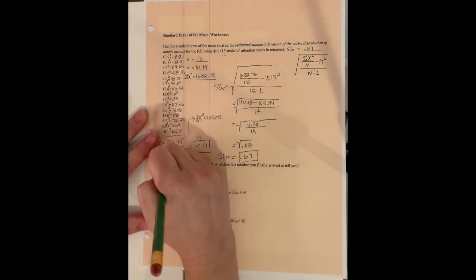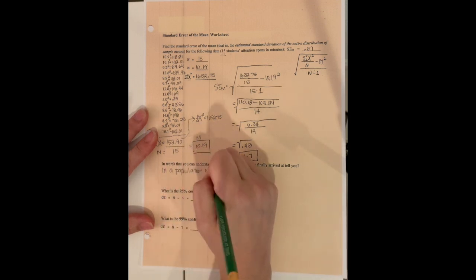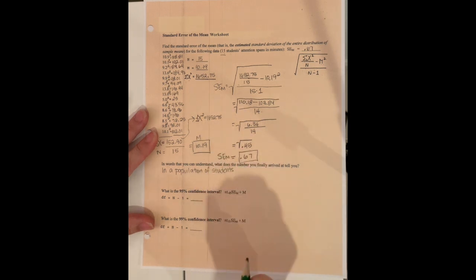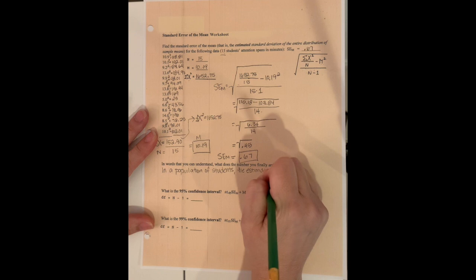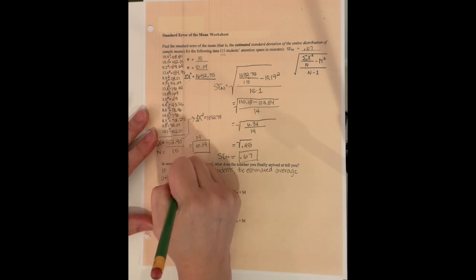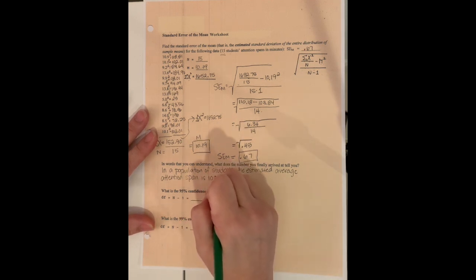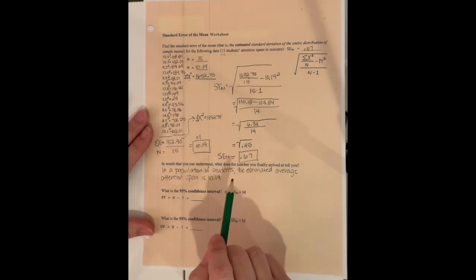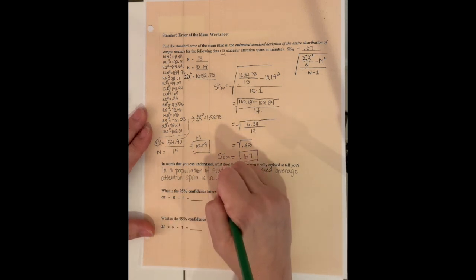So what I would write for this is, in a population of students, the estimated average attention span is 10.19, because we're just going to use the sample mean to estimate the population mean here. It's called a point estimate when we do that. The best way to estimate the population mean is the sample mean. So now that I have that, it's 10.19 minutes to be specific.